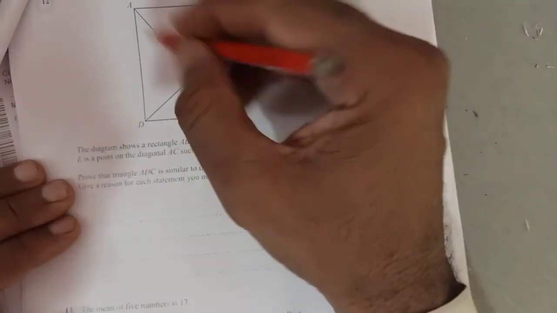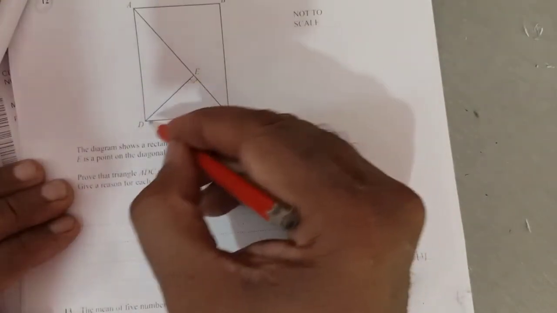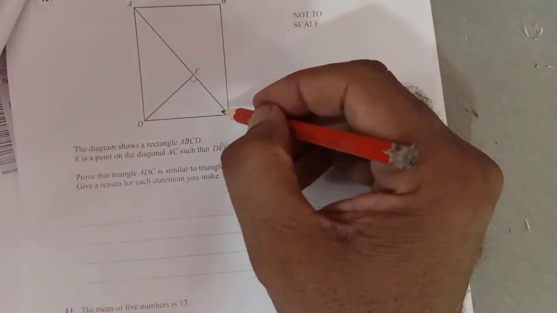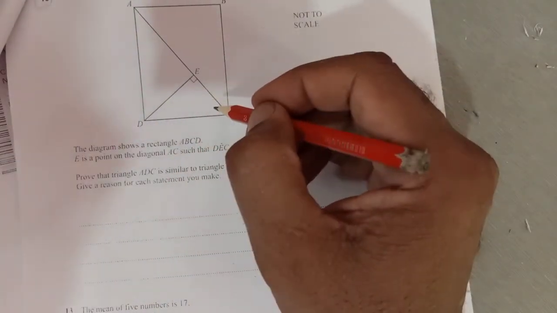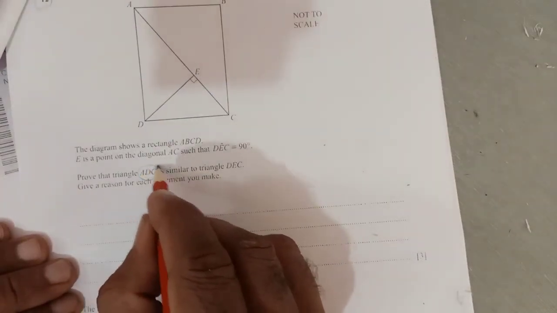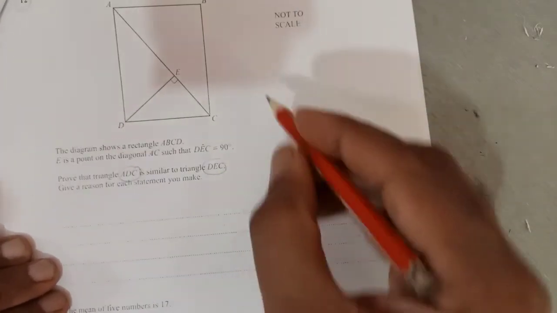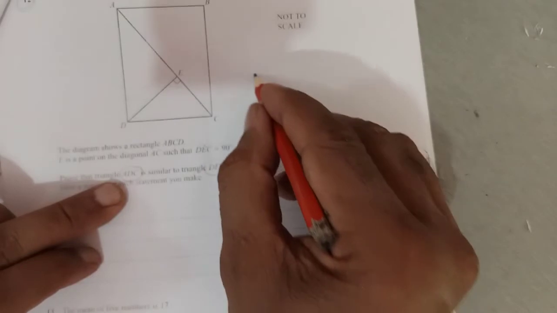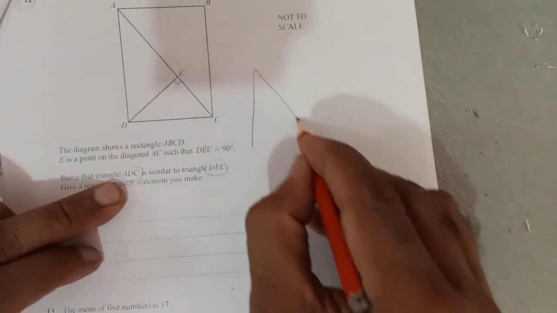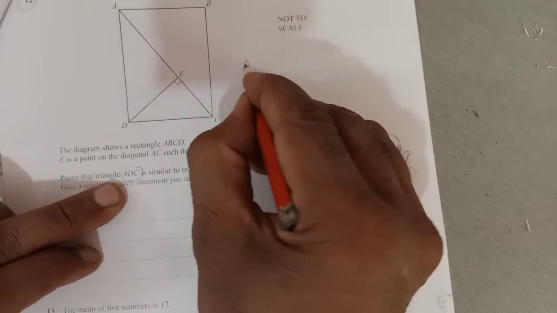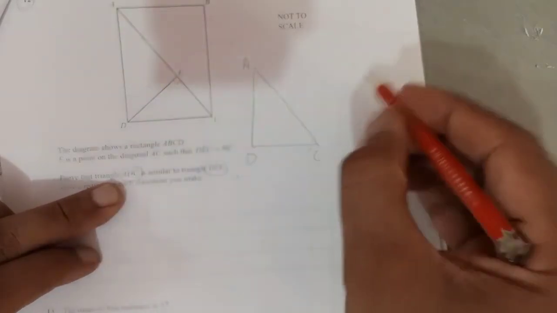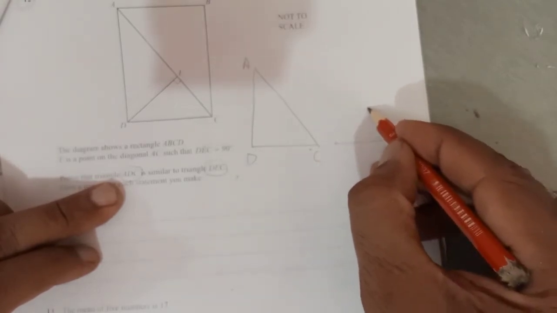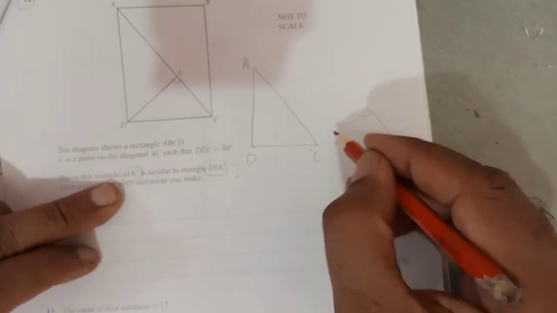So by drawing this diagonal AC, you also draw this perpendicular from D to the diagonal AC. It is said, prove that triangle ADC and triangle DEC are similar. If I draw this triangle over here, this is ADC, and this triangle which is DEC.